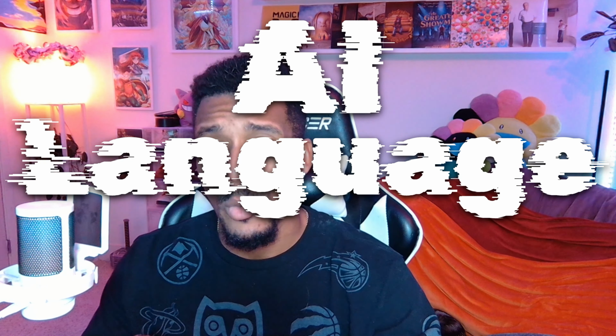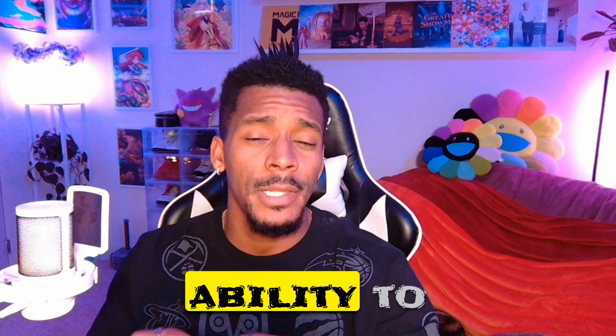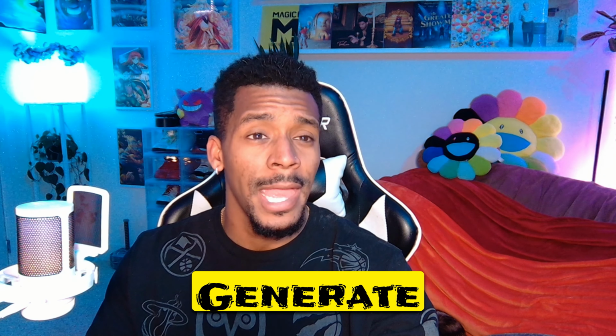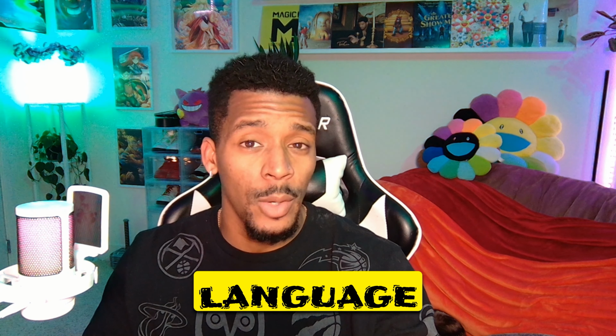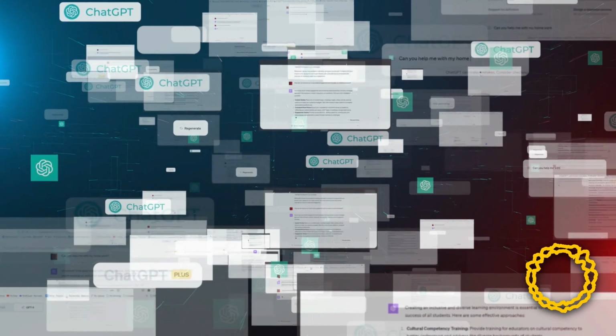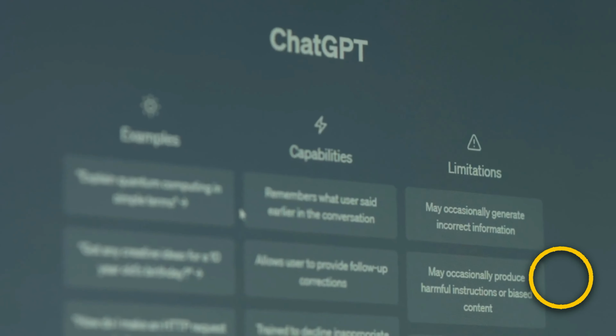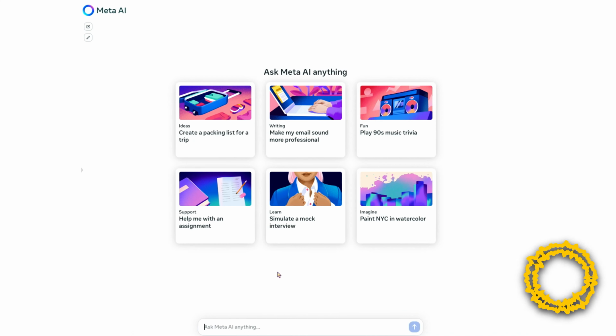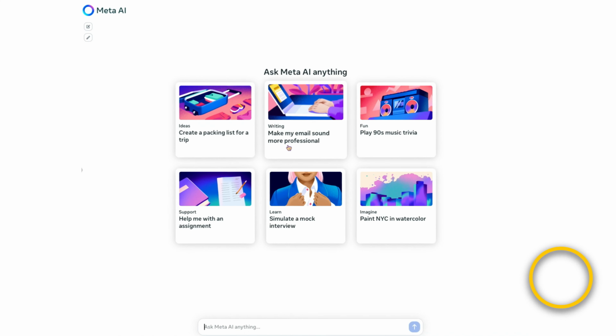Now that we understand what AI is, there's one more thing we must understand, and that is an AI language model. An artificial intelligence system that has the ability to understand, generate, and interpret natural human language and put them into sentences that we can now understand. Prominent examples of AI language models include OpenAI's GPT series, Google's Gemini, and Meta's Llama, also known as Meta AI.